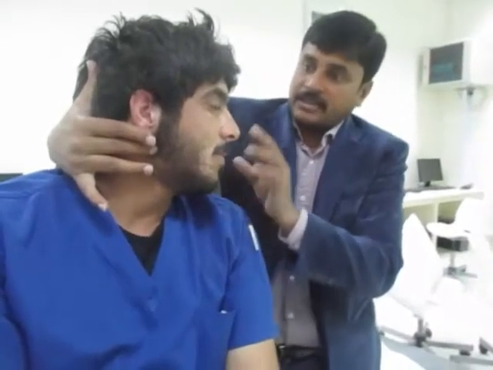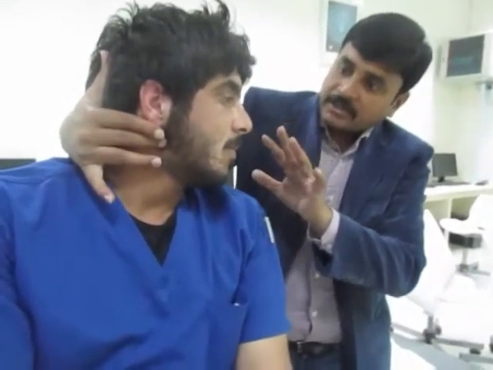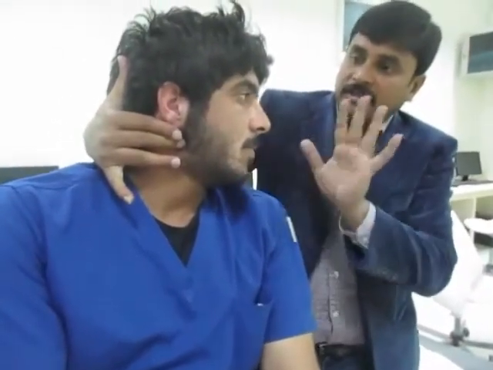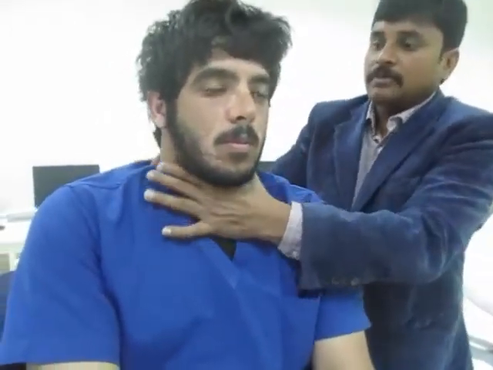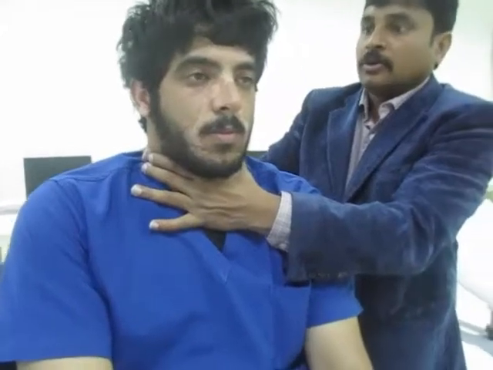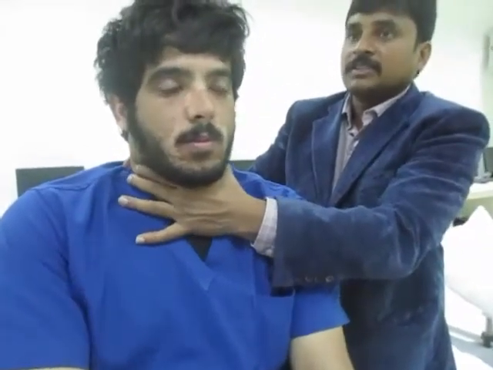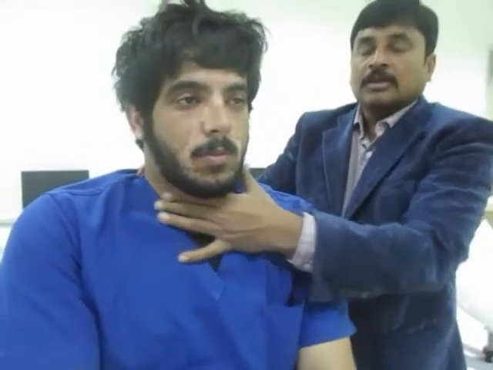Keep in 45 degrees and again check for nystagmus. Then if it settles down, slowly get the patient into the normal position and put on a soft collar to avoid further range of motions. So this is the canalith repositioning maneuver.